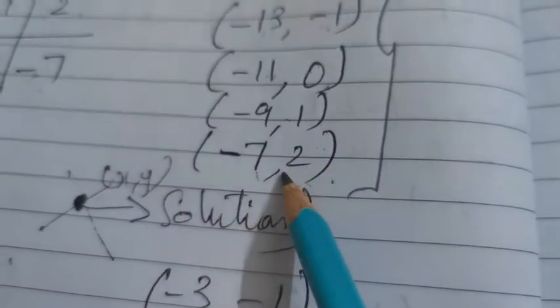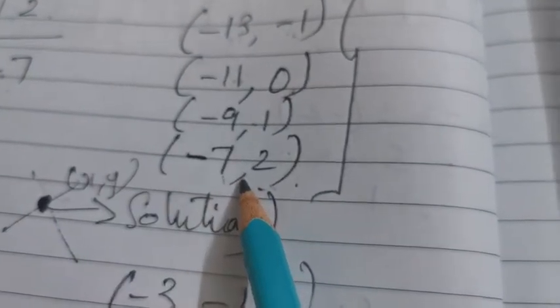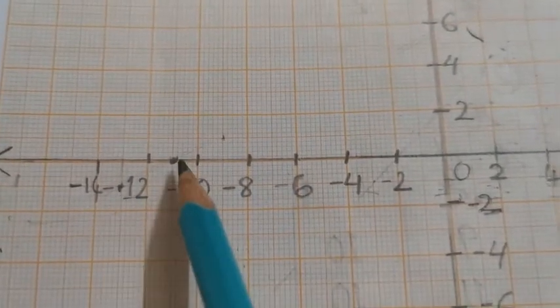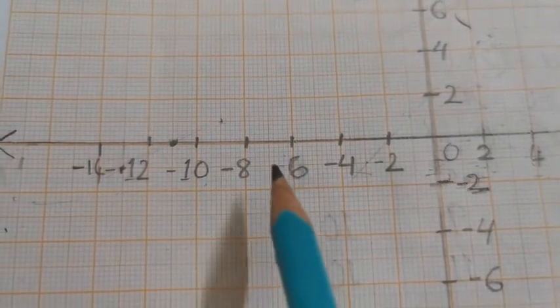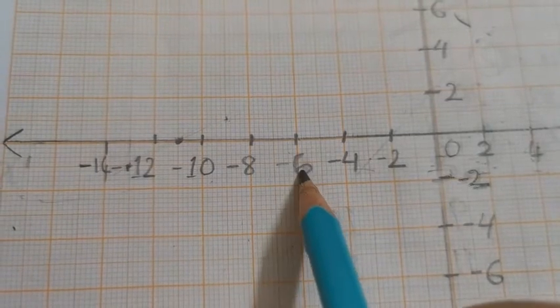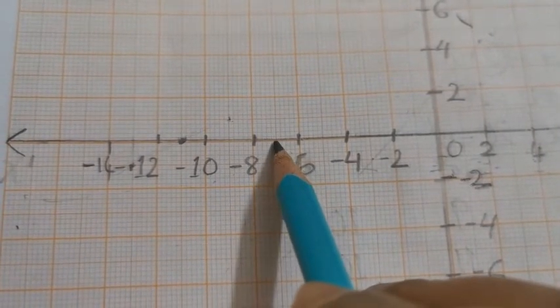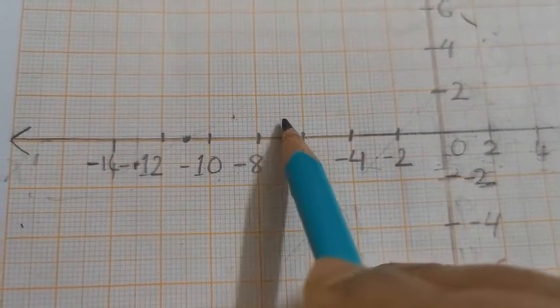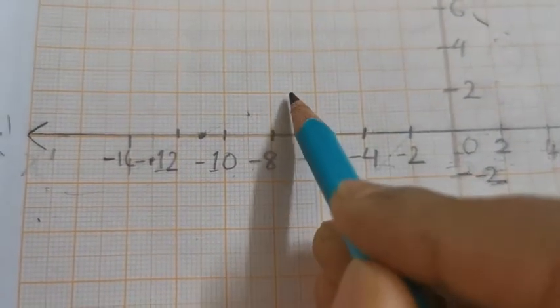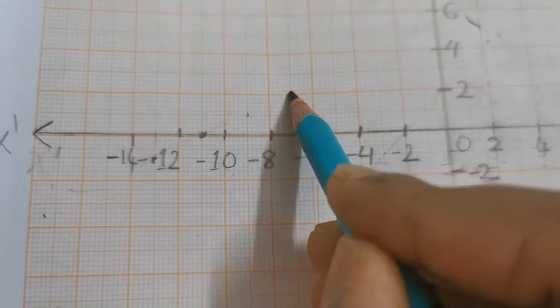The last point to be marked here is minus 7, 2. So I have my first point here, second point here, third point here. Next it is minus 7, 2. We know minus 7 lies between minus 6 and minus 8, so the middle line is minus 7, and 2 is obviously seen here. So minus 7, 2 is this point.